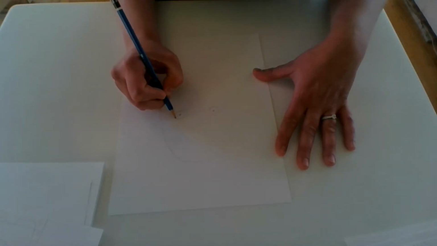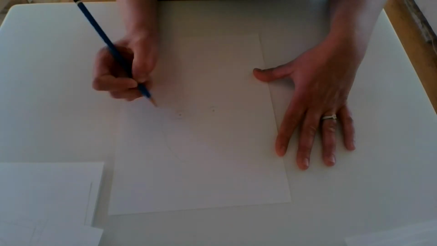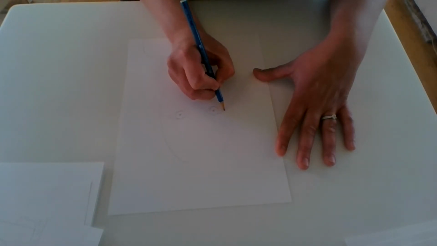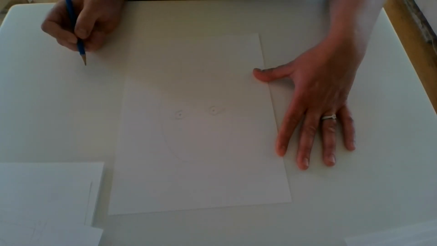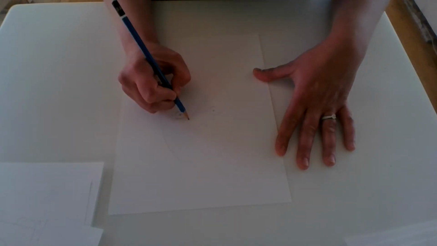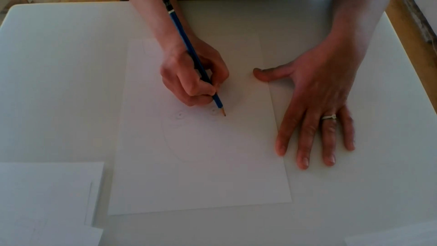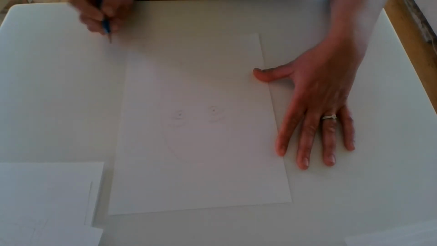Then you can draw eyelashes by drawing lines that come off of your eye. You might want to draw more or less. I can also draw my eyebrows if I want to. Some people like to draw eyebrows, and some don't think it's an important part of who they are.